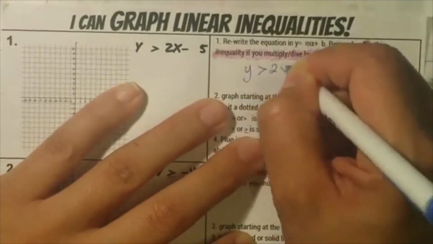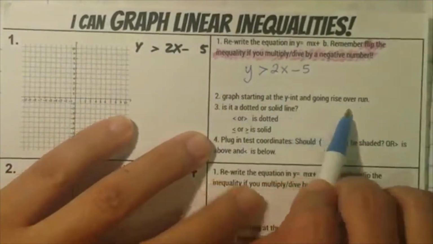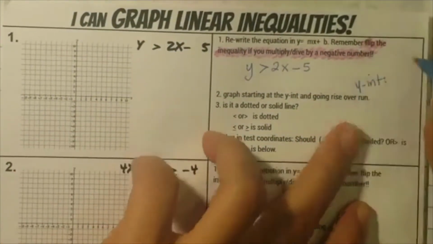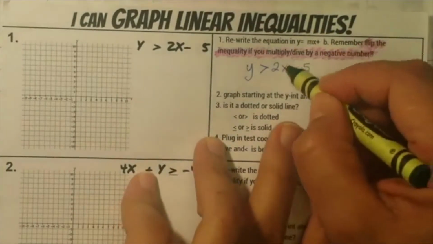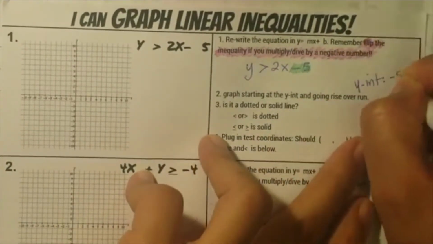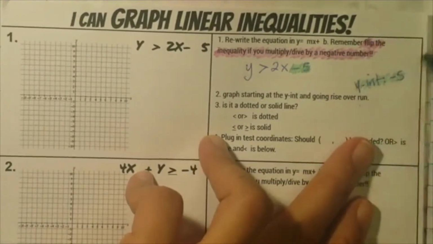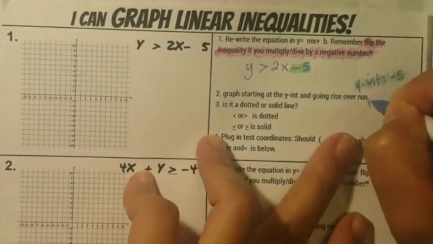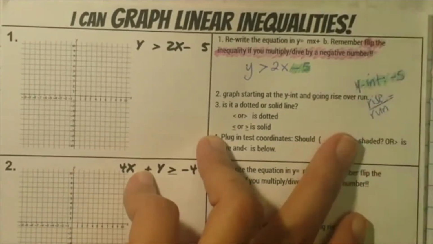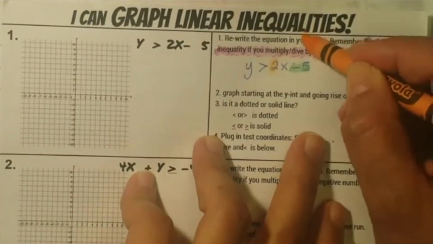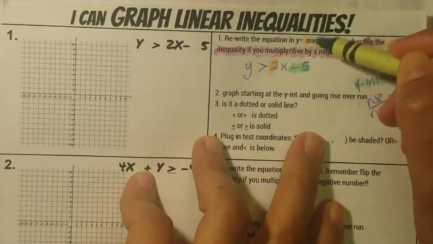So write the equation down in y equals mx plus b. In this case, it's already that. Start at the y-intercept, and then you're going to do rise over run. So the y-intercept is -5, just like we've been doing before. And then the slope, or rise over run, is going to be 2/1, just like we've been doing before.